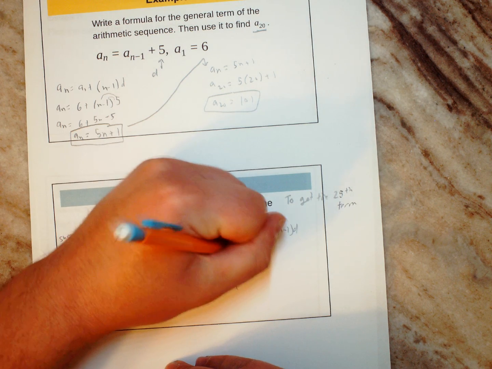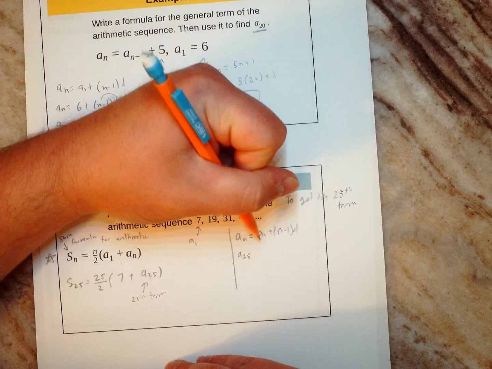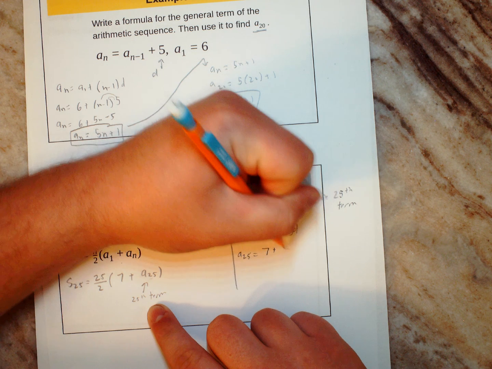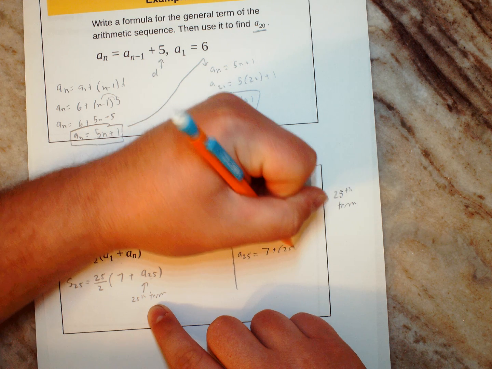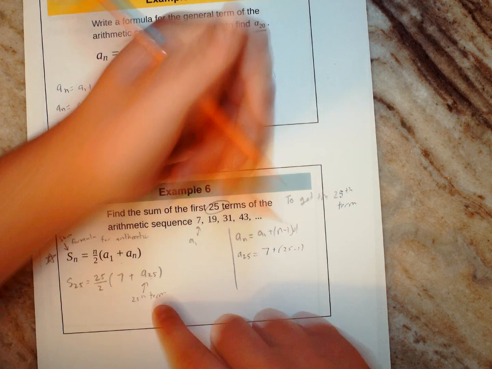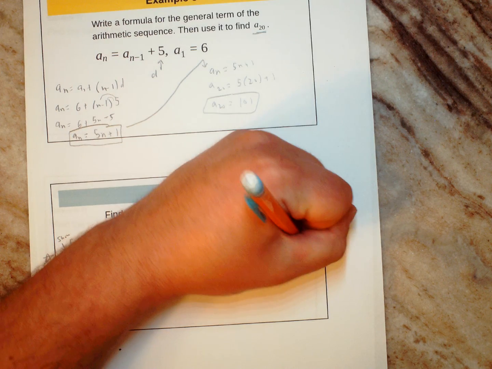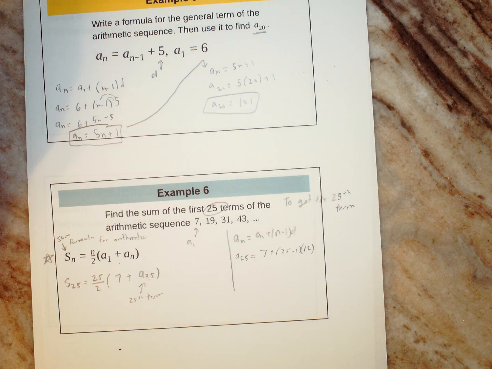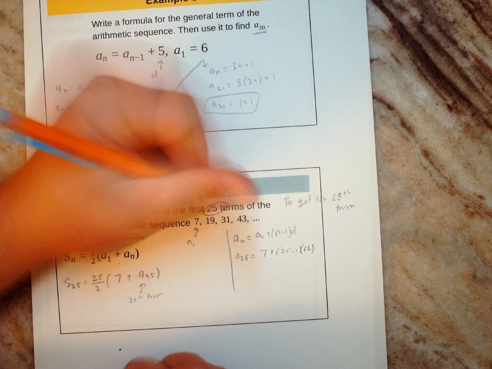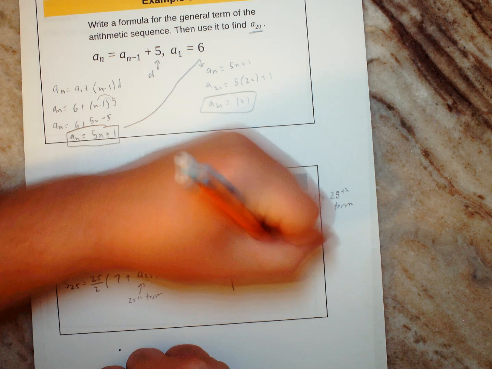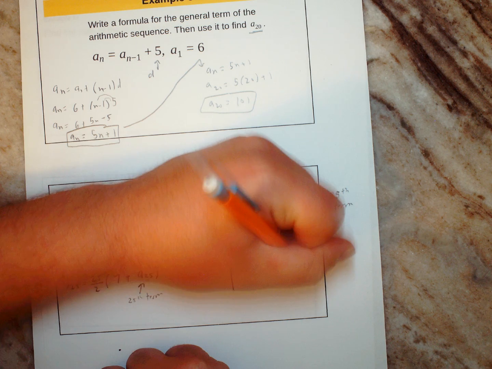So A sub 25 equals A1, which is 7, plus 25 minus 1 times the common difference. We don't know what the common difference is. We've got to look. It's adding 12. So that's going to give us A sub 25 equals 7 plus 24 times 12.